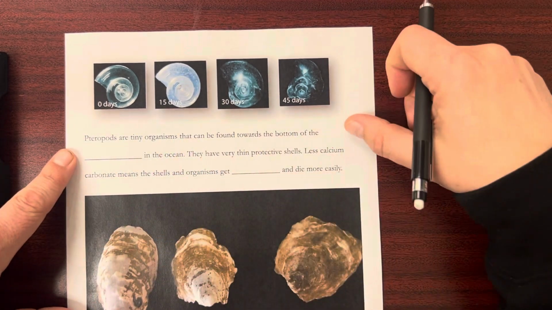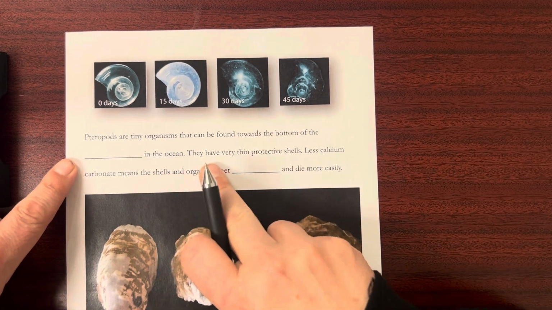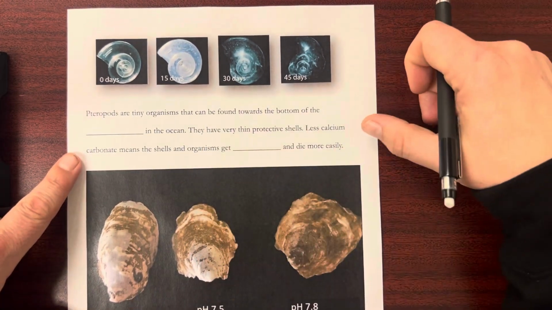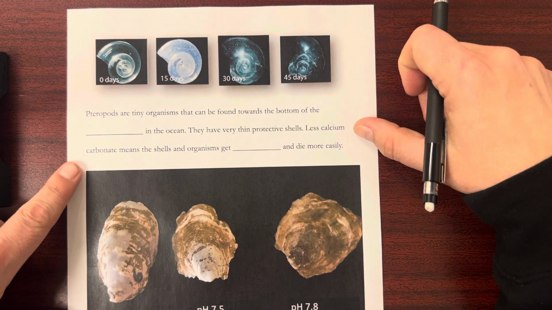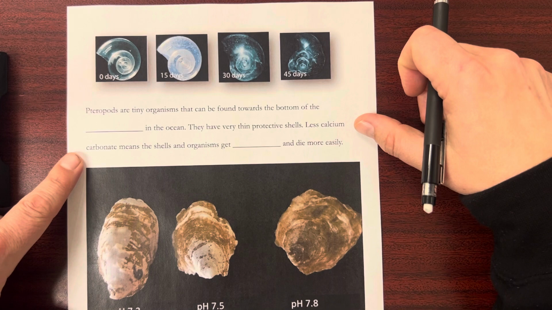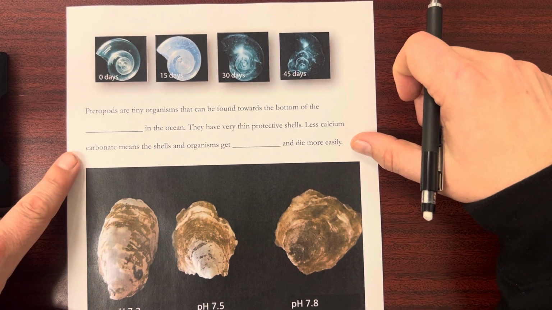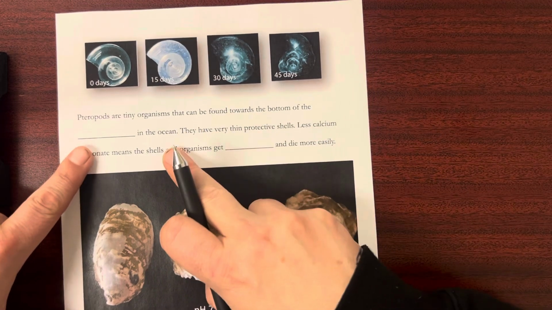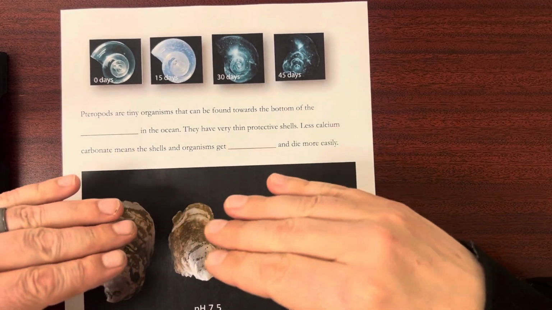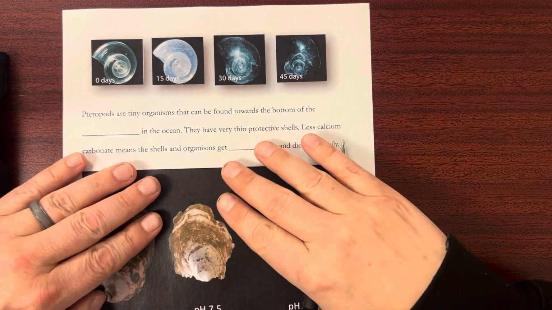Pteropods are tiny organisms that can be found towards the bottom of the food chain in the ocean. They have very thin protective shells. Less calcium carbonate means the shells and organisms get weak and die more easily. So when we're talking about the bottom of the food chain, we're talking about what everything else will be eating. That energy will rise from the bottom of the food chain up.